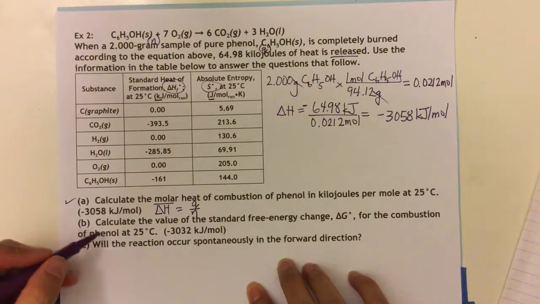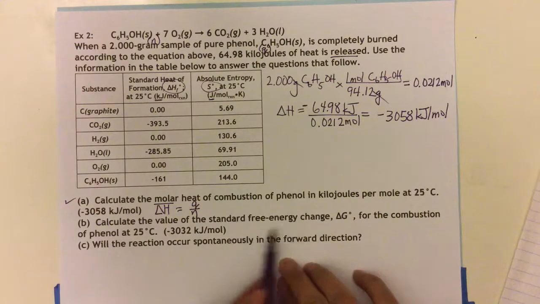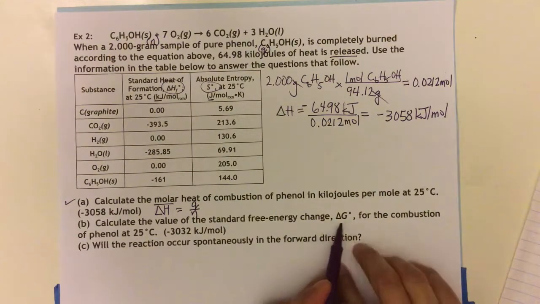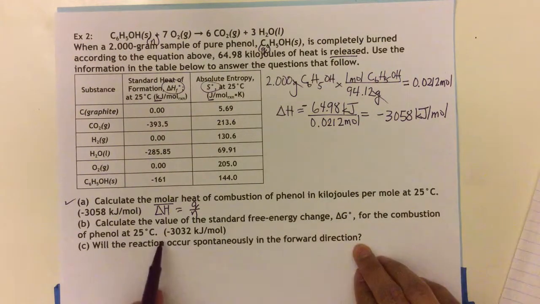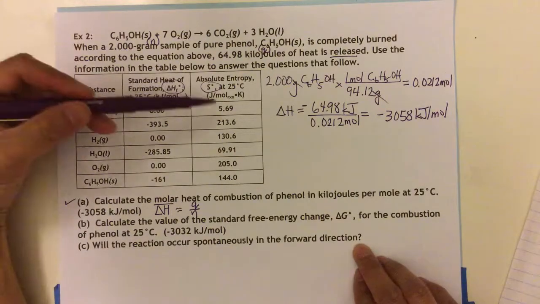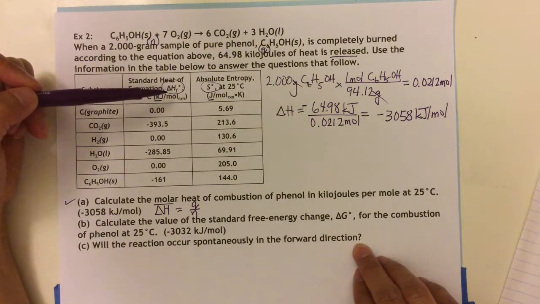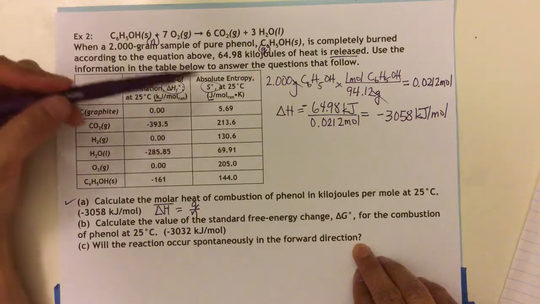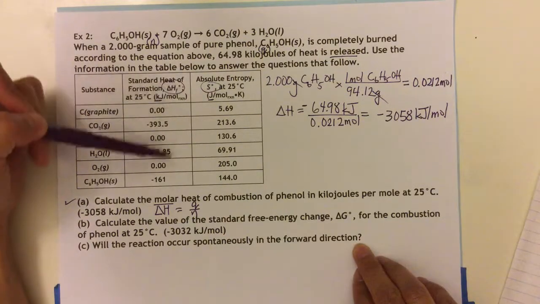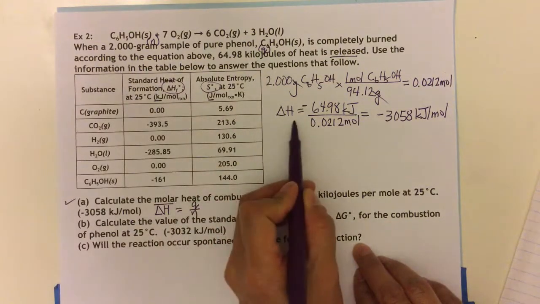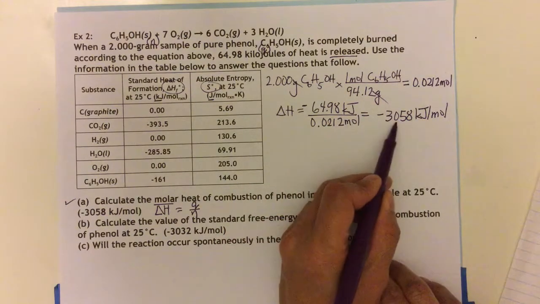Now we're into B. Calculate the value of the standard free energy change, which is Gibbs free energy, for the combustion of this. So now we're not given the Gibbs free energy of formation values. We're given the delta H formation values, which we don't really need because here's your delta H of the reaction.